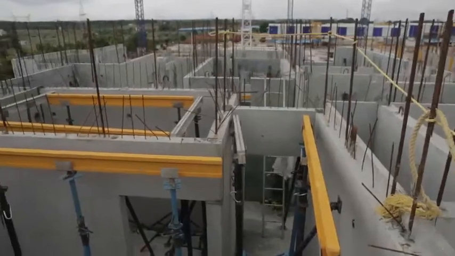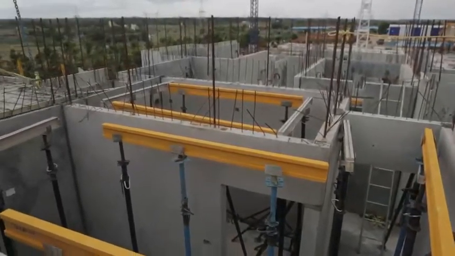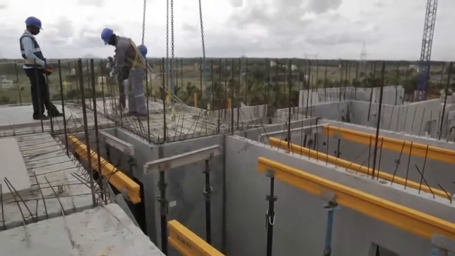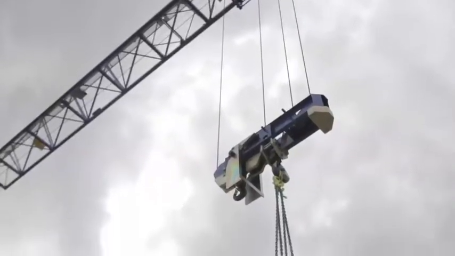Before lowering the slab panels, all top stitch reinforcement bars of wall panels are slightly bent to avoid obstruction to placing of slab panels.